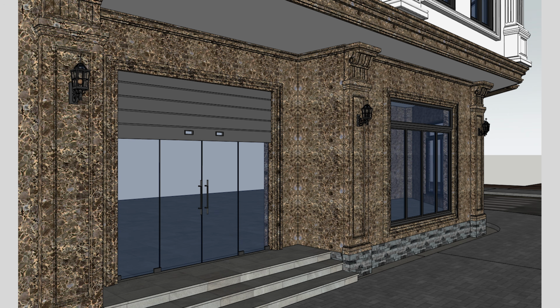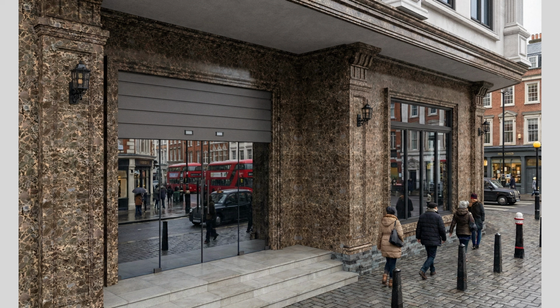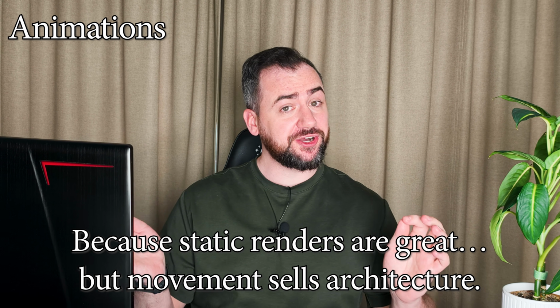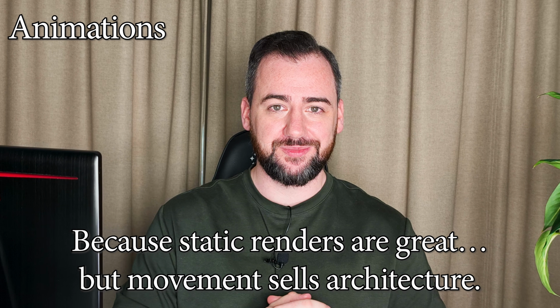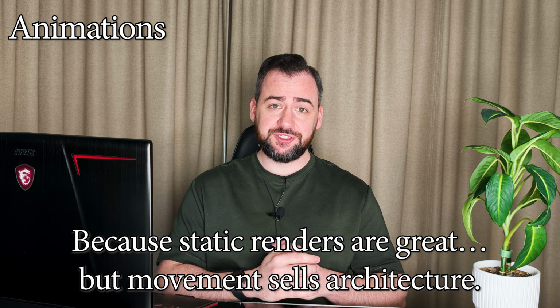Now, let's look at the before and after, from a simple context model to a fully rendered architectural visual. So as you can see, all four of them are not perfect, but very usable. Now we'll take one step further, because static images are great, but movement sells architecture. In this section, I will turn our exterior visuals into short architectural animations.